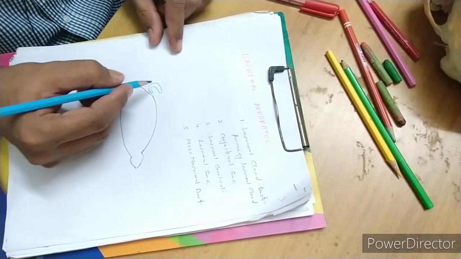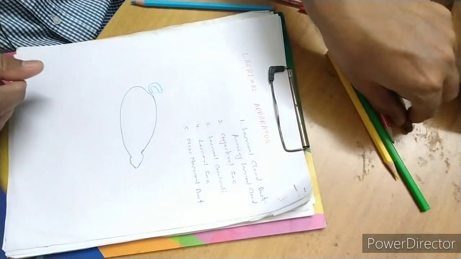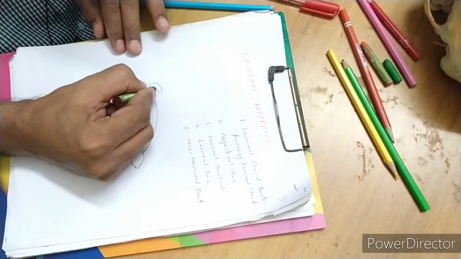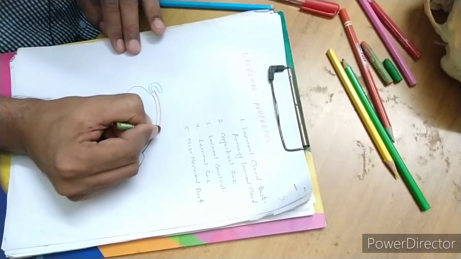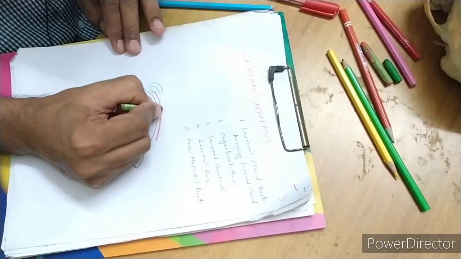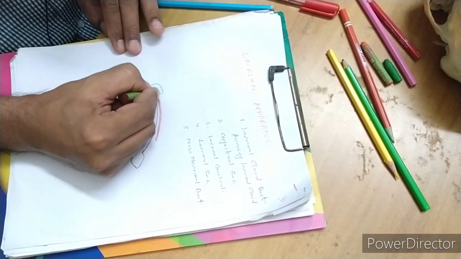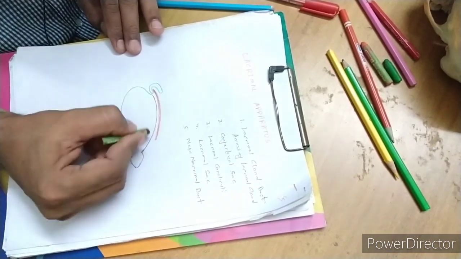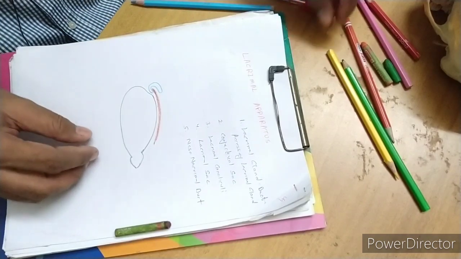This is the deep part, and in between the two parts there is the lateral margin of the levator palpebrae superioris muscle here. The concave margin lies between the superficial part and the deep part, or we can say this is the orbital part.